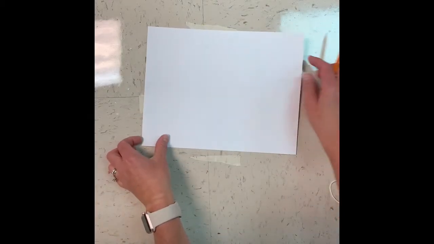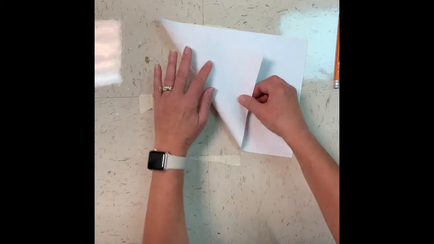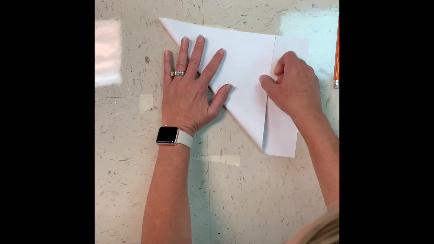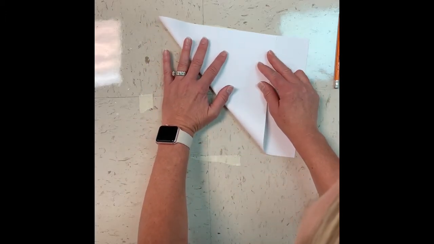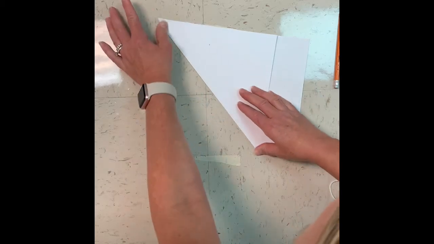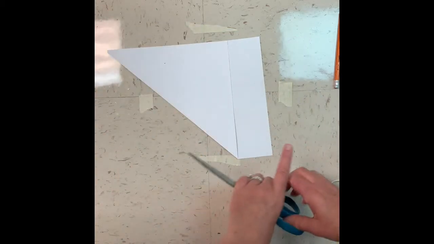So in order to get started with the project, we need a square. So I'm going to take a regular piece of paper. It could be a notebook piece of paper or construction paper, whatever you have. And I'm going to fold a corner over to kind of make it look like a paper airplane.